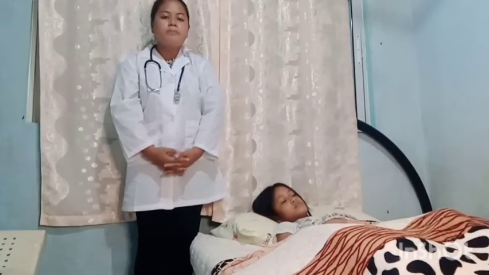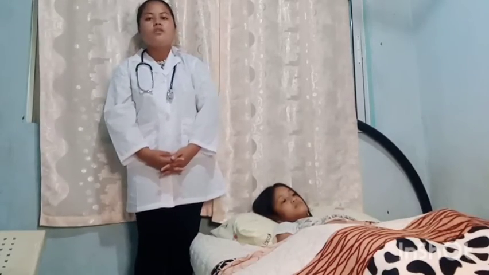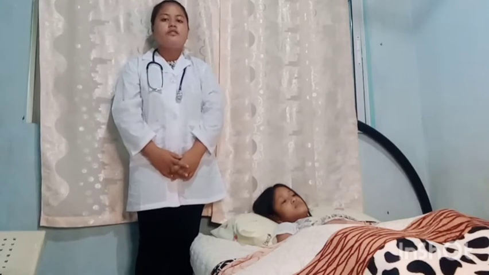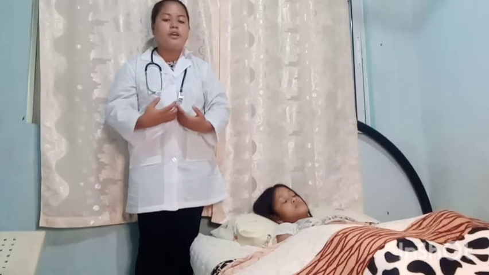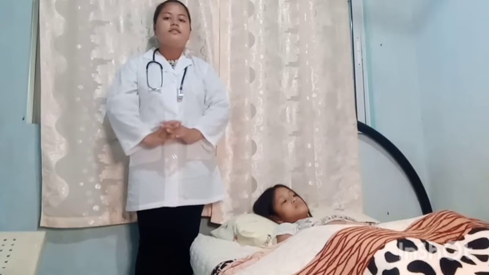So, for the palpation of the liver, we will have two methods. The first is the standard palpation, wherein we place the patient in a supine position, so we already did, and stand at the right side of the client.